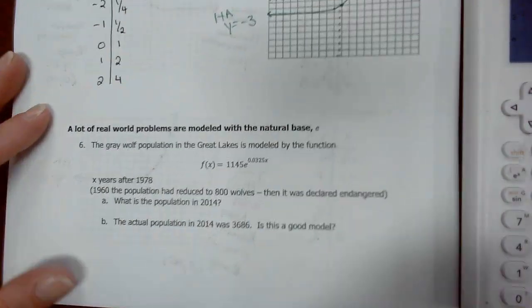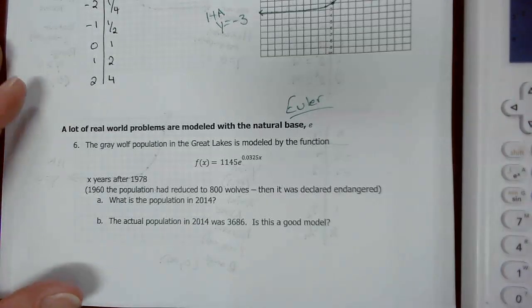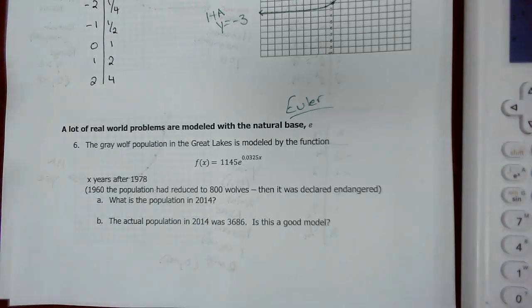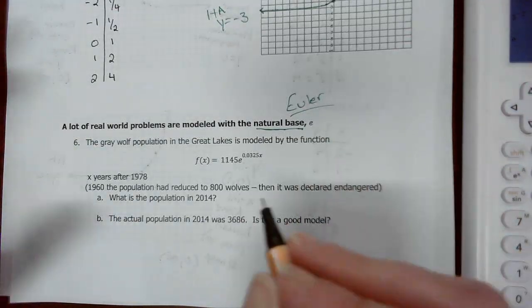It's called Euler's number. His name is Euler. He's famous for a lot of stuff in geometry, but he's also famous for discovering this special number. It's kind of like pi. It's a number that goes on forever, and it appears in nature. So we call it the natural base, the natural number.